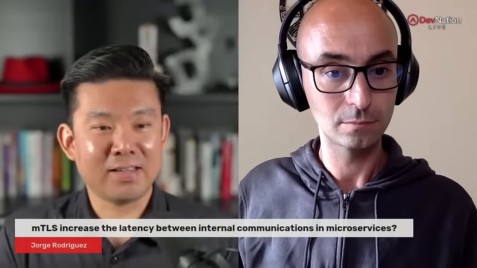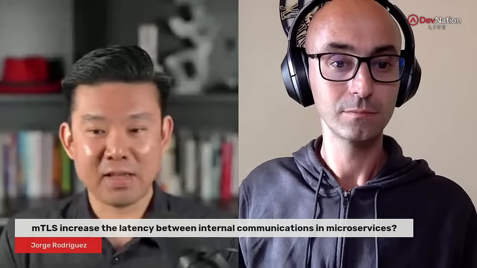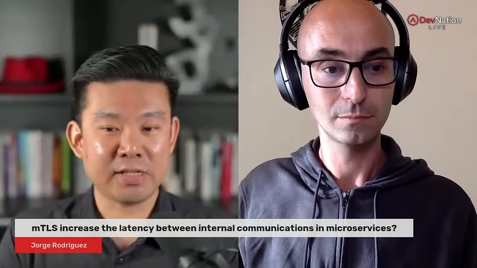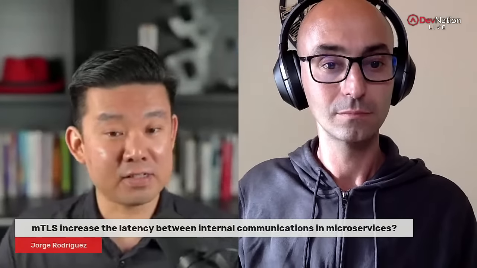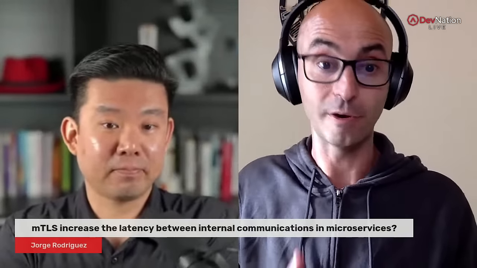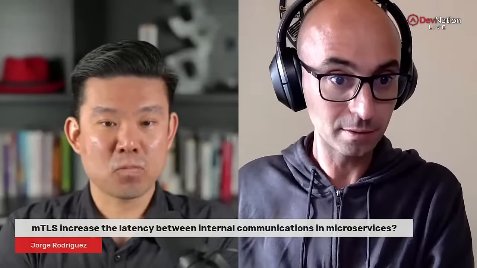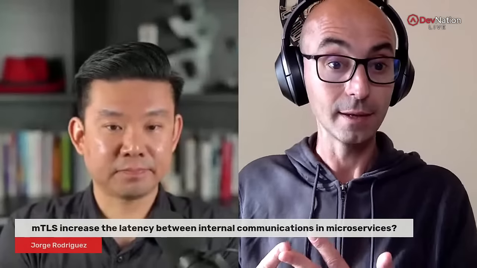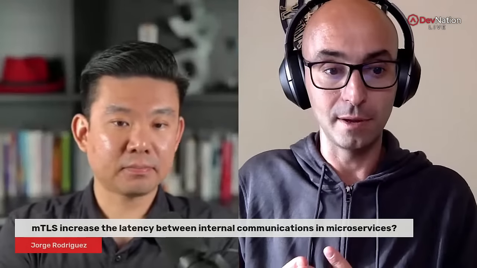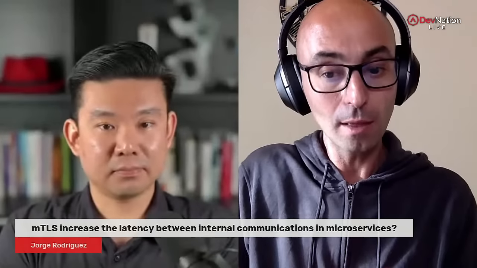And Jorge is asking, does MTLS increase the latency between internal communication in microservices? Yes, because you're encrypting and decrypting the traffic, but I'm sure that the latency is pretty small.